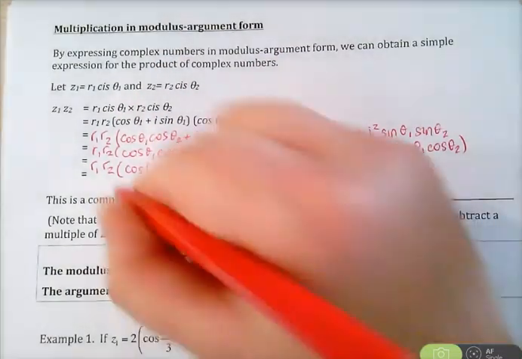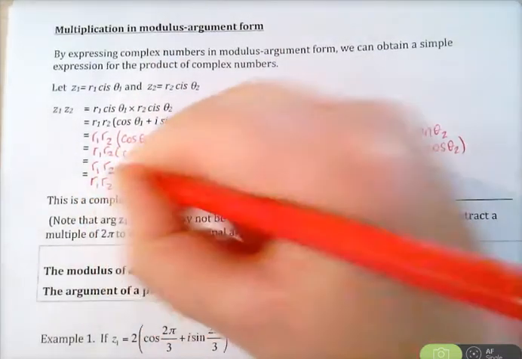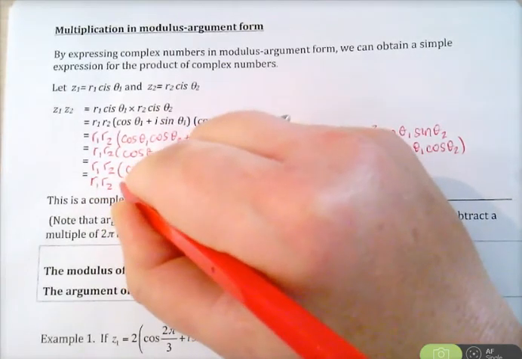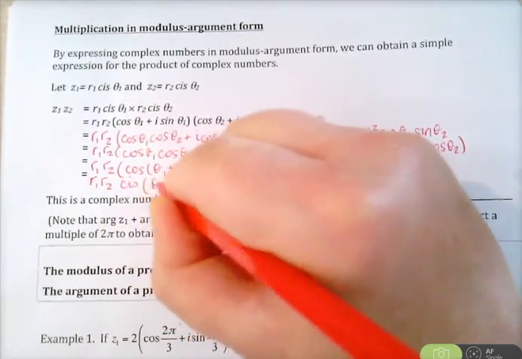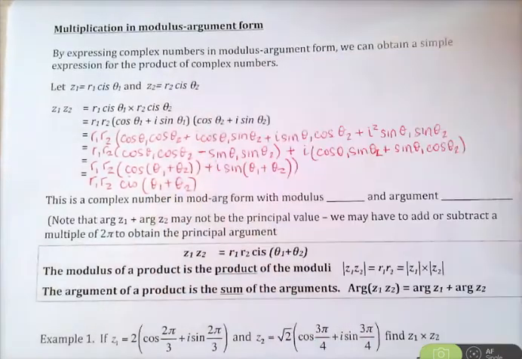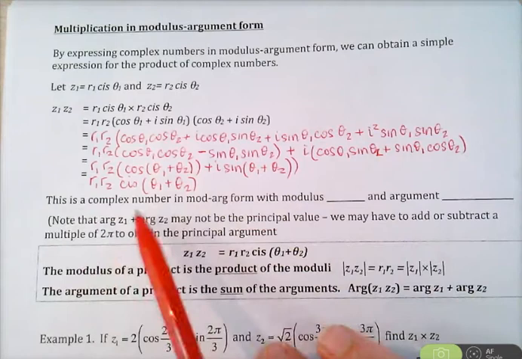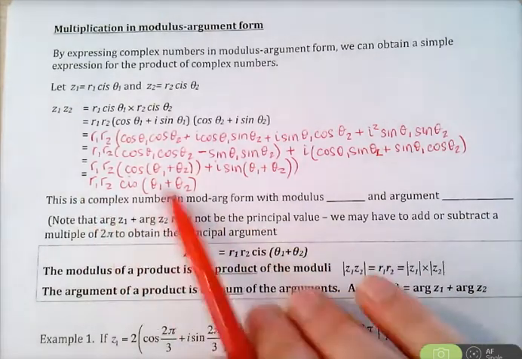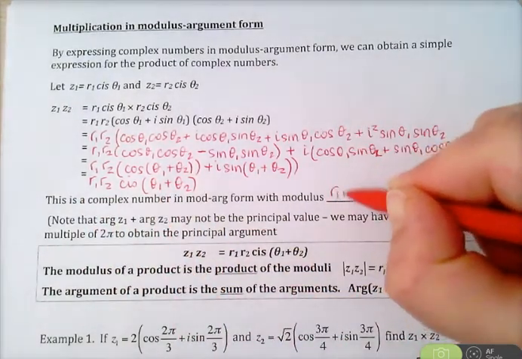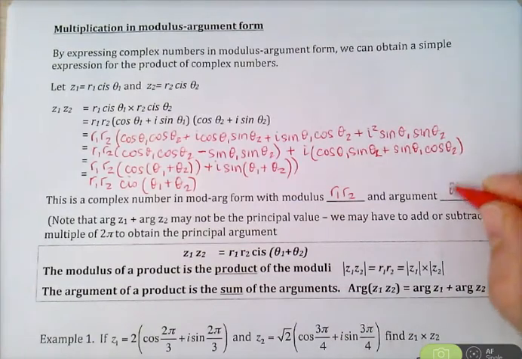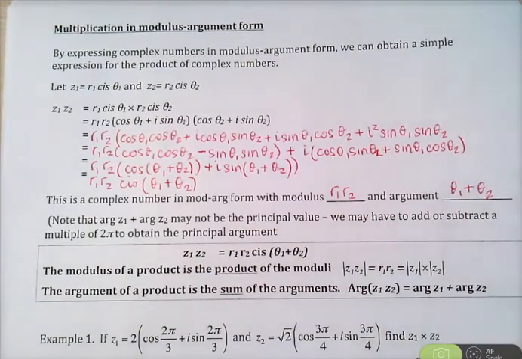So now writing this in a more condensed format, we can write it as R1 R2 times cis of theta 1 plus theta 2. So therefore our final answer here is a complex number in mod arg form with modulus R1 R2 and argument theta 1 plus theta 2.